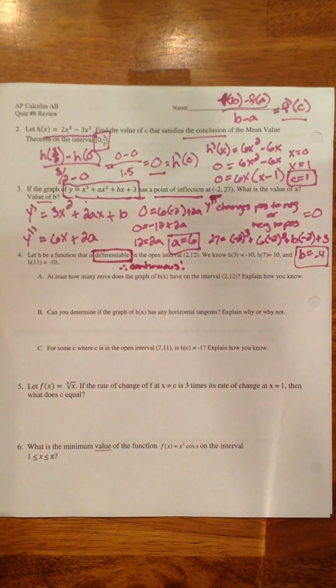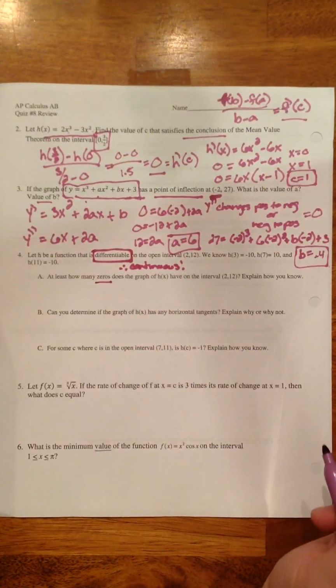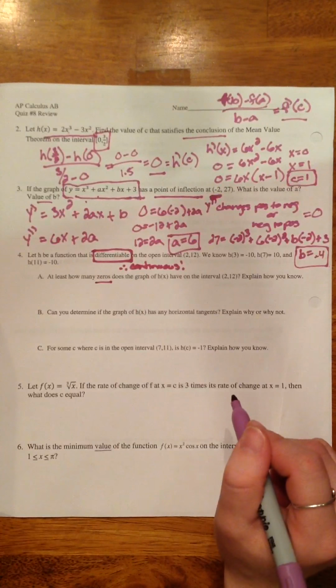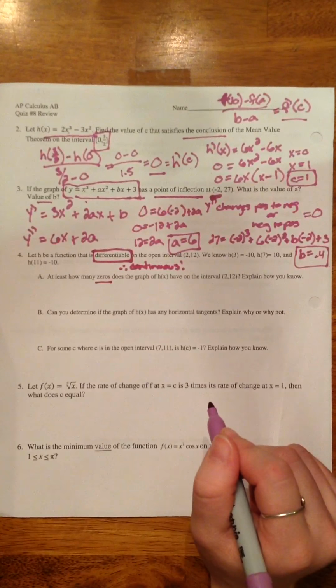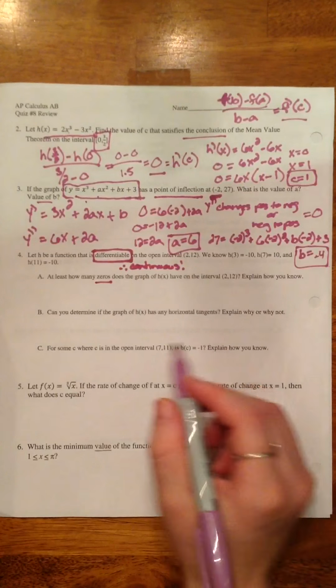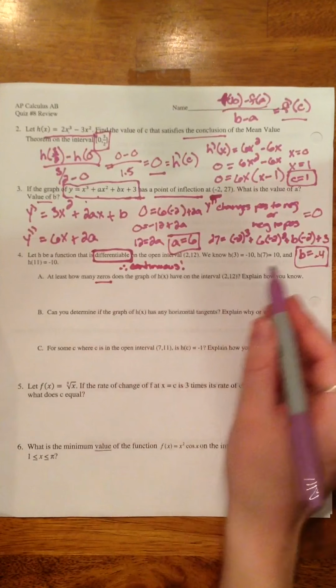At least how many zeros? Okay, so sometimes because h prime or f prime is equal to 0, sometimes people automatically think Rolle's theorem when they see any zeros. But this is talking about 0 on h of x.